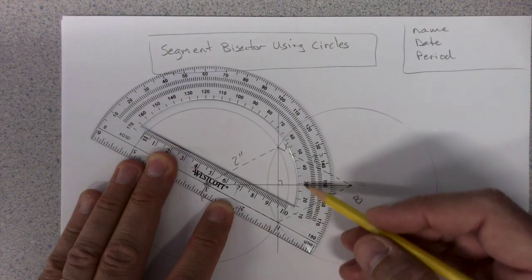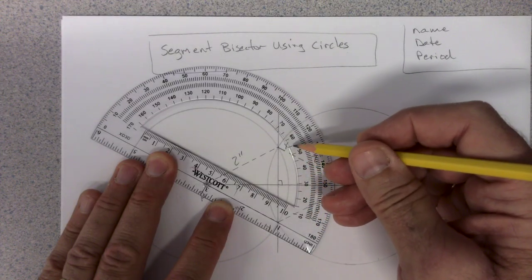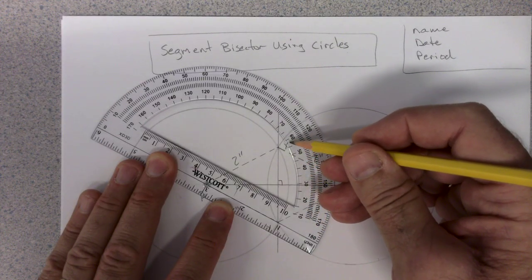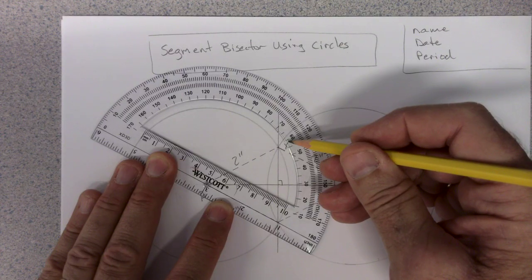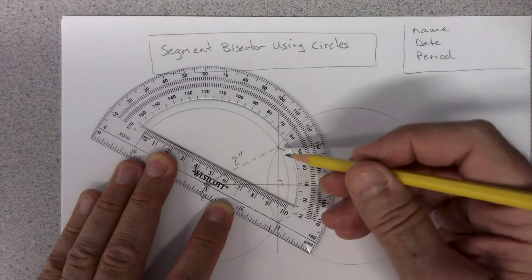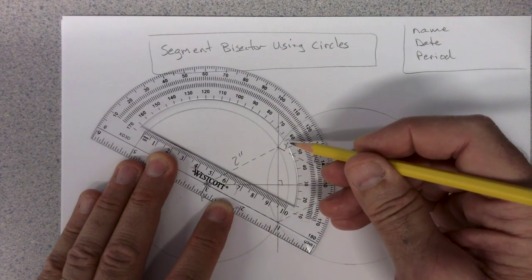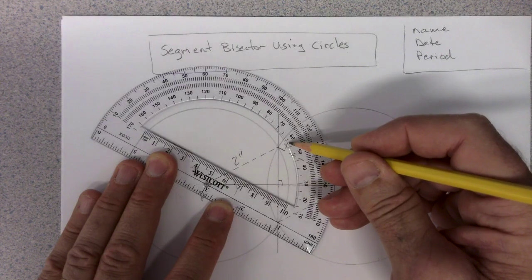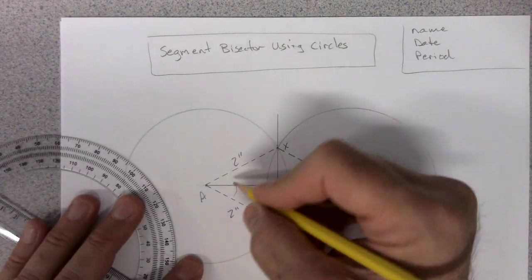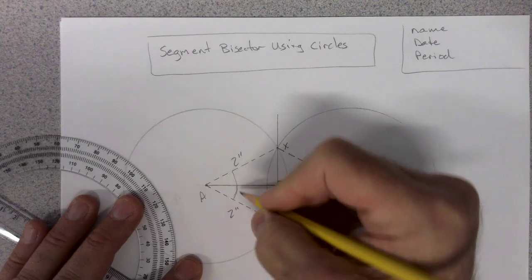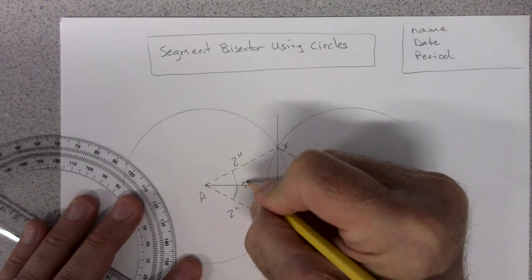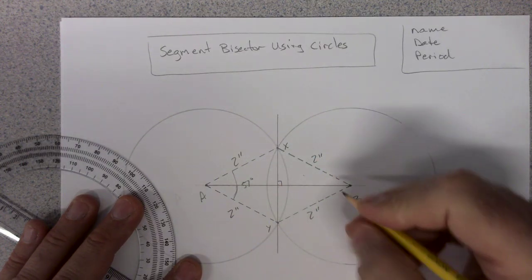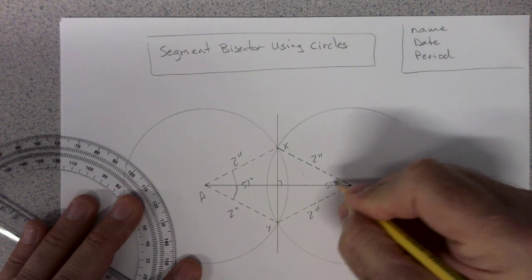Here's 10 degrees, 20, 30, 40, 50. Here's the 55, and there's the 60. I'm measuring both angles. This is about a 57, 58. So if the whole thing here is 57 degrees, this one also is 57 degrees.